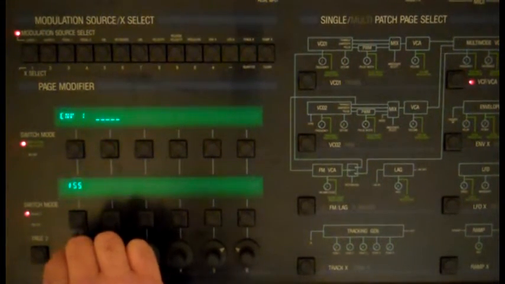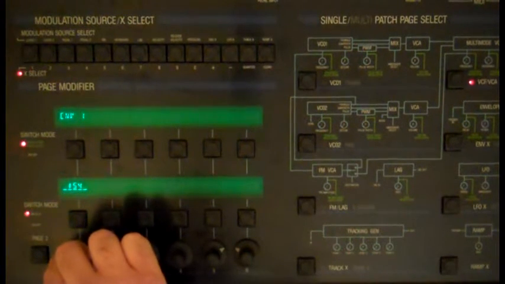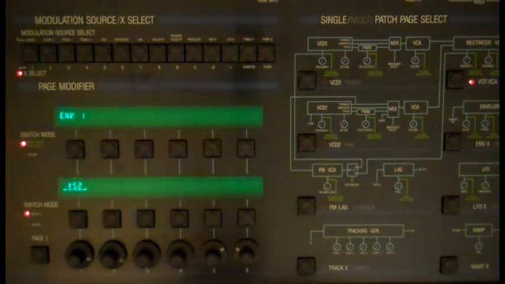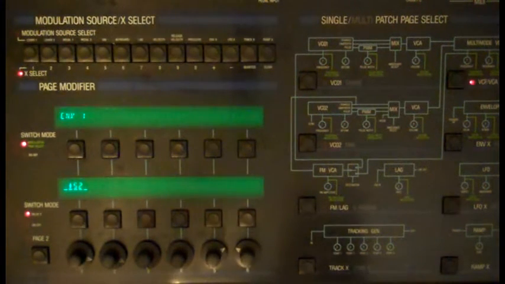How about lowering the filter envelope amount? Pretty cool. This time you can name and save your patch if you like, but as before, bring up the initial patch to continue.